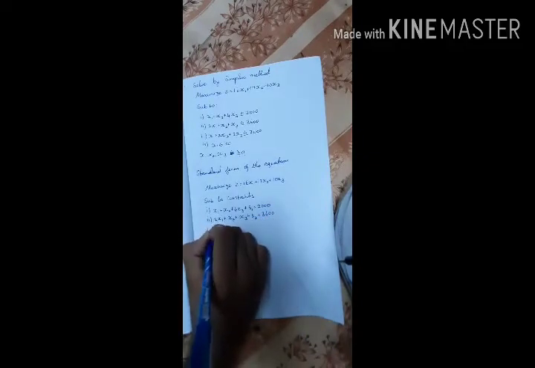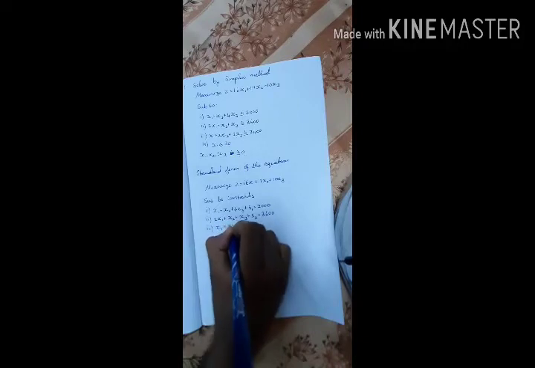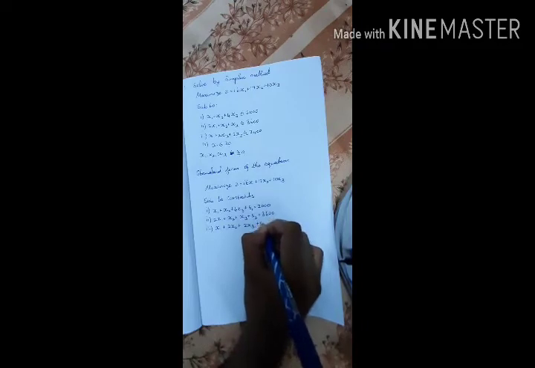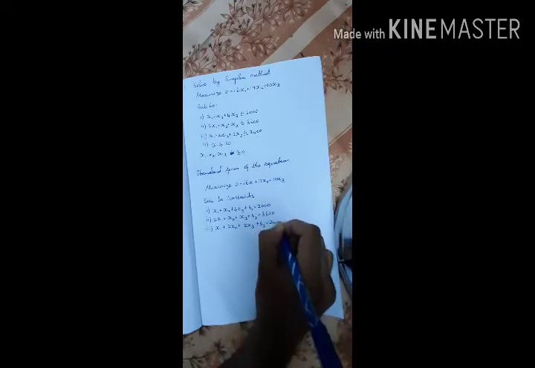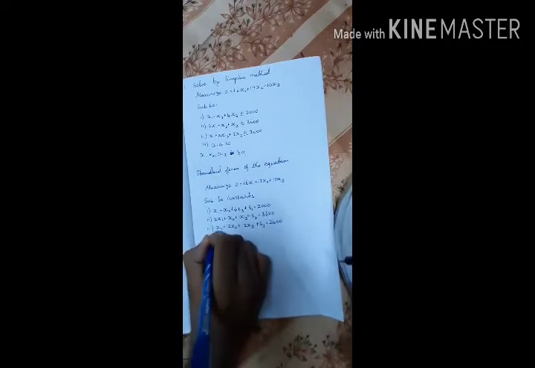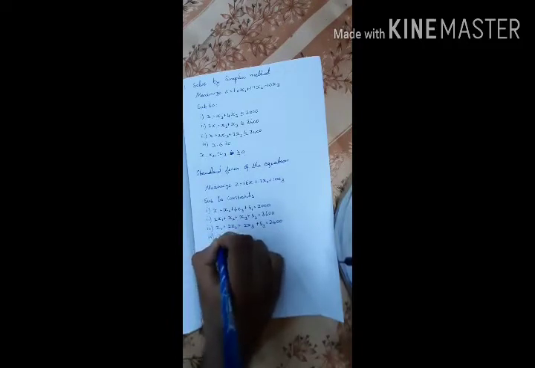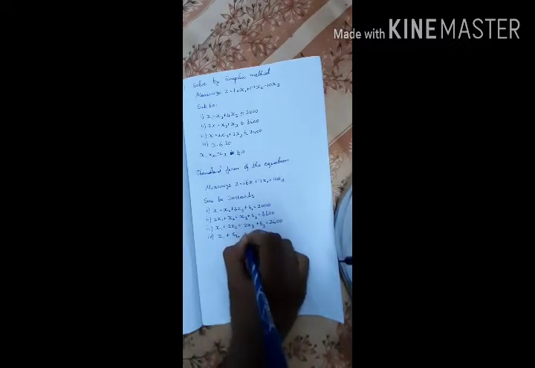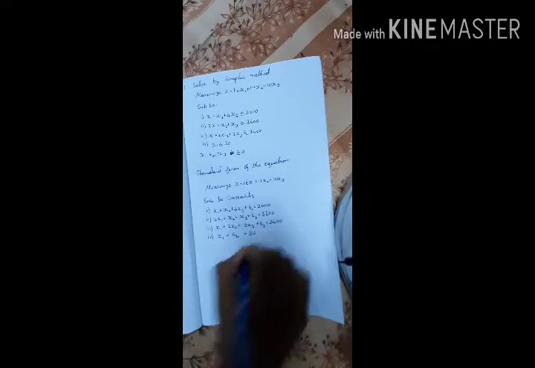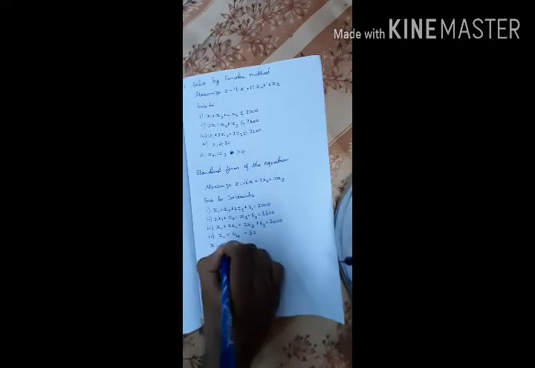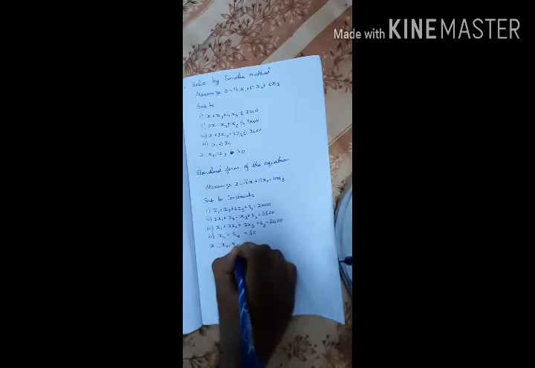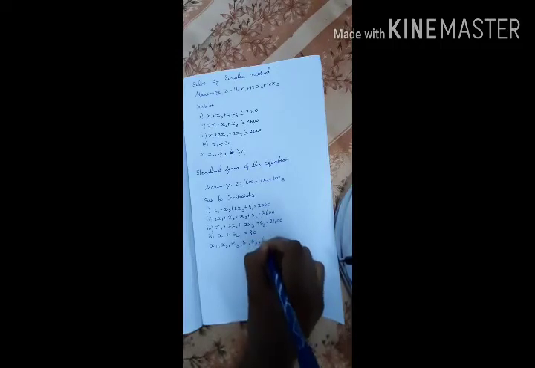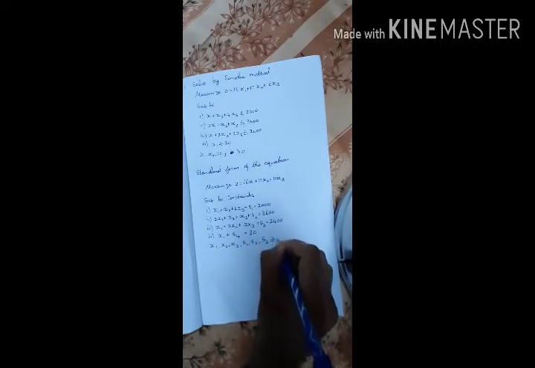Next one, x1 plus 2x2 plus 2x3 plus s3 equals 2400. Next is x1 plus s4 equals 30. x1, x2, x3, s1, s2, s3 greater than or equal to 0.